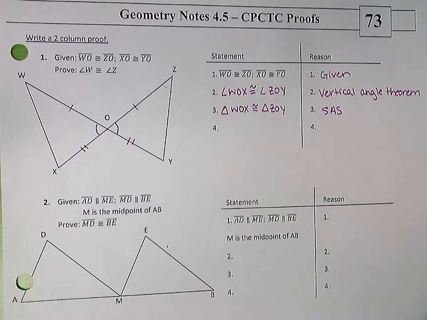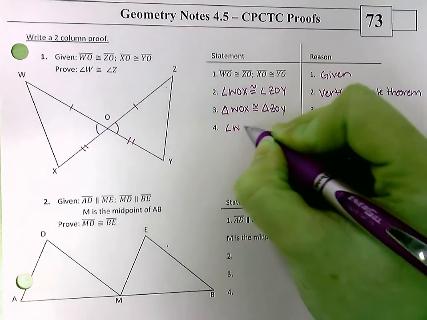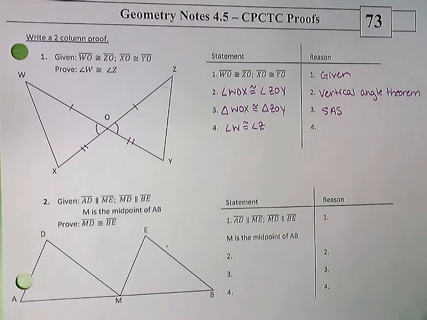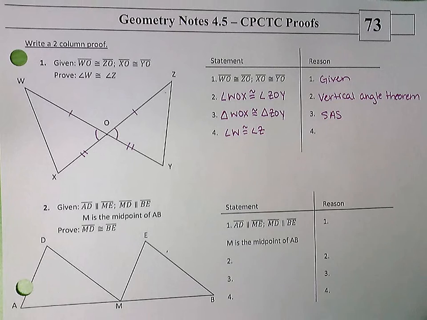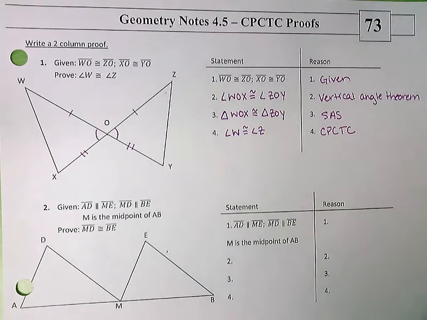I could do that now because those two triangles are congruent. I can do that same thing with angle W and angle Z. Since those corresponding triangles are congruent, so are their parts, and that would be by CPCTC: corresponding parts of congruent triangles are congruent.